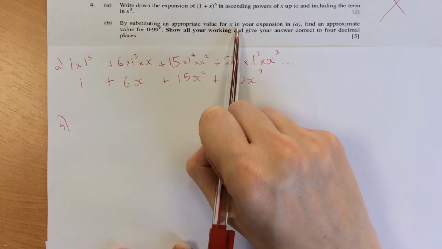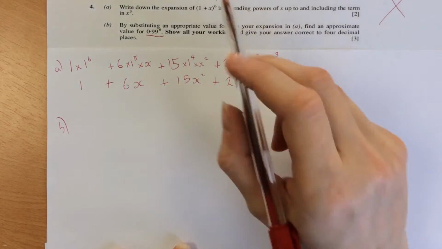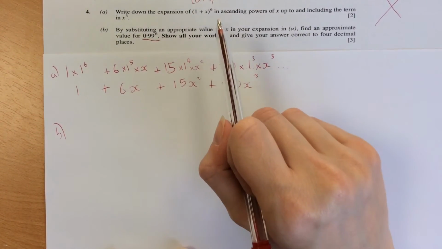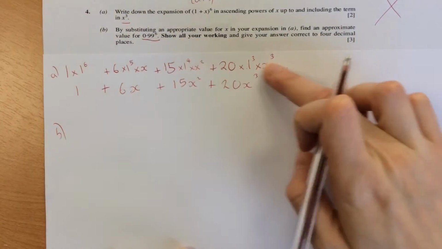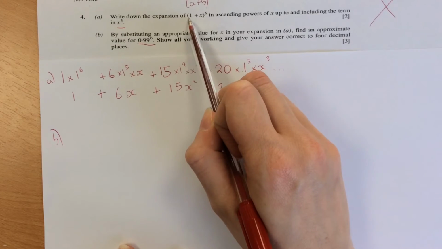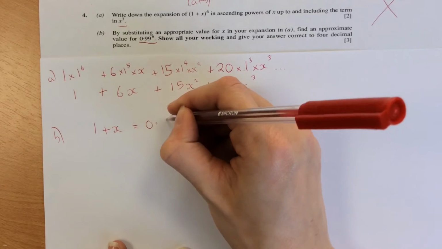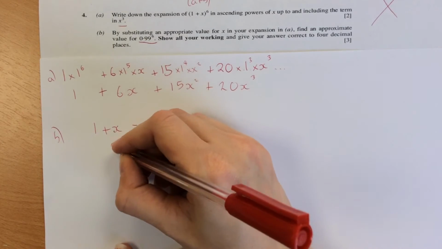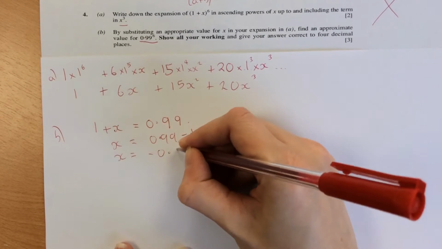Substitute an approximate value for x, to find an approximate value for 0.99 to the 6. So it's telling you to use your expansion, and that means you only have to go up to the x cubed part, because you only did x cubed in your answer here. So you're using this to help you. Now you need to look at the difference between this and that. What was in the bracket has now become 0.99. You can use that to find x. So move the 1 over, so x is minus 0.01.